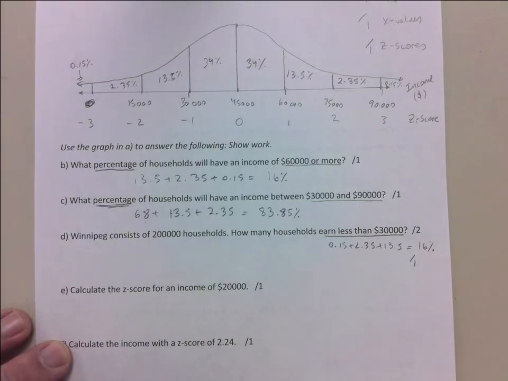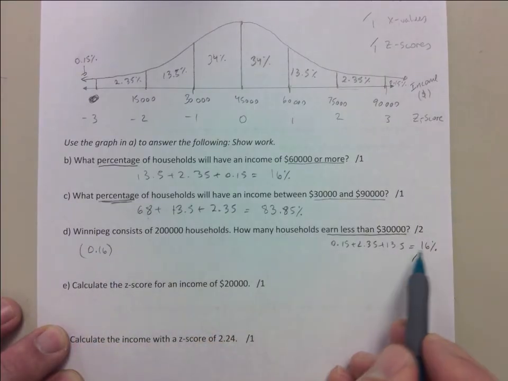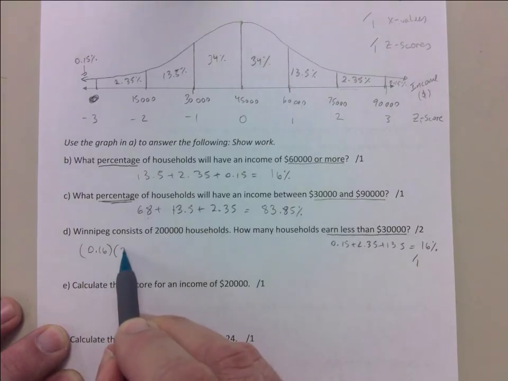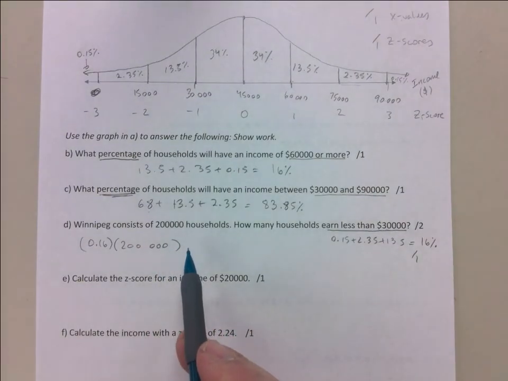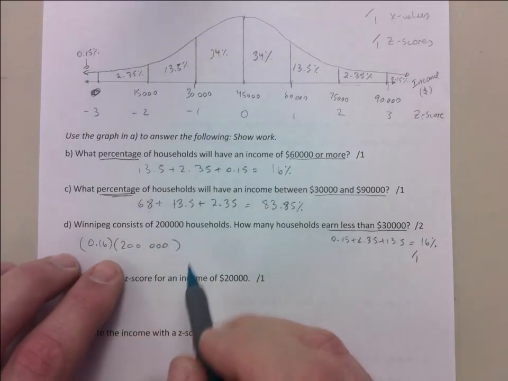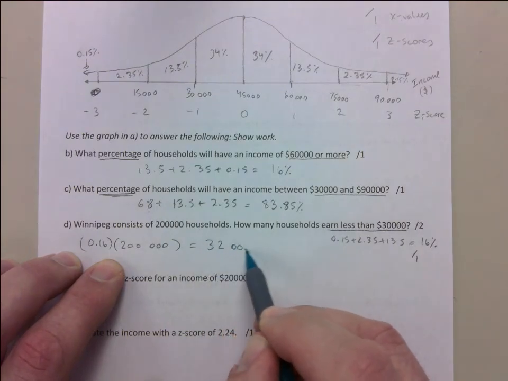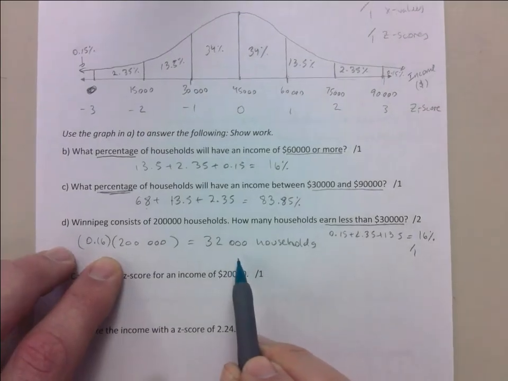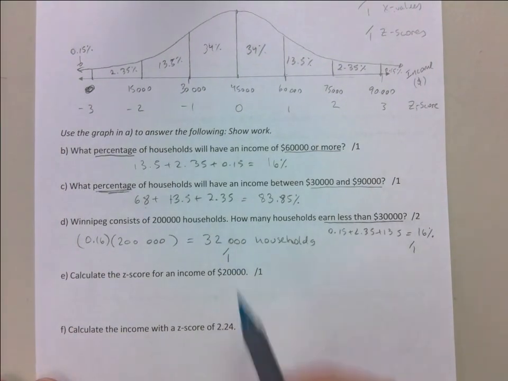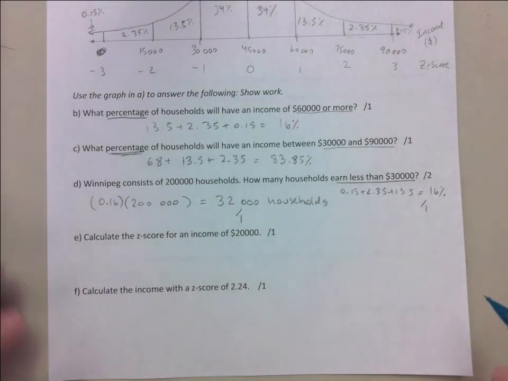So if you have that, you get a mark for the 16%. But you need to take it a step further. You need to take your percentage and now multiply it by the actual number of households. This could be actually like if you produce a certain amount of items, you can take the same approach, and that happens to be exactly 32,000 households. In this case, you would want to round to a whole number if it hadn't been exactly 32,000, okay? So 2 marks if you have 32,000 on there. I do expect you to show the work.